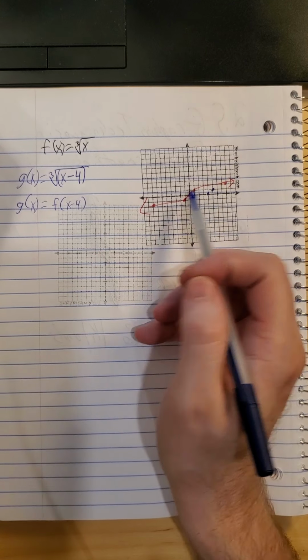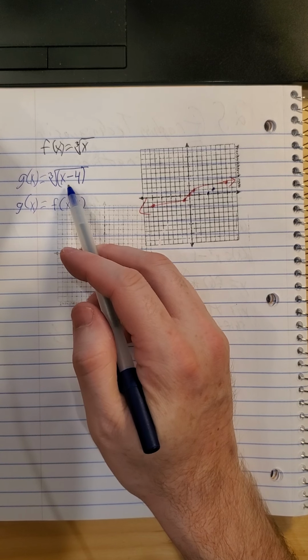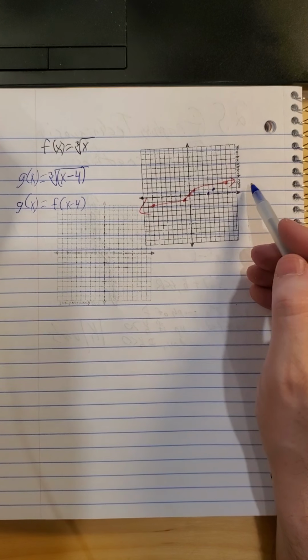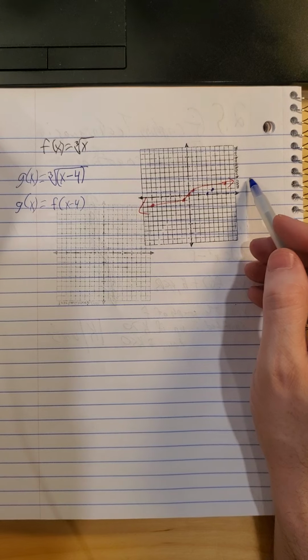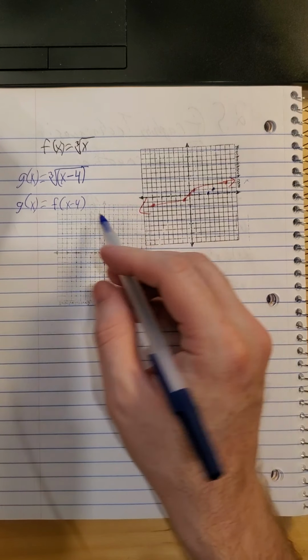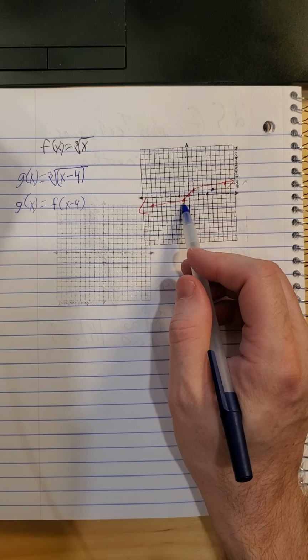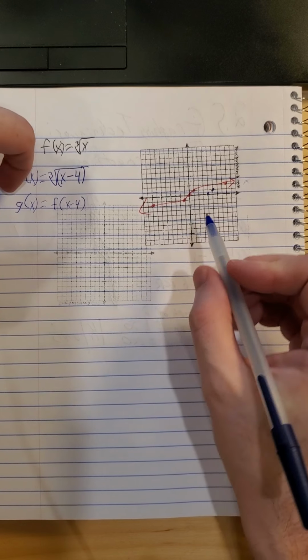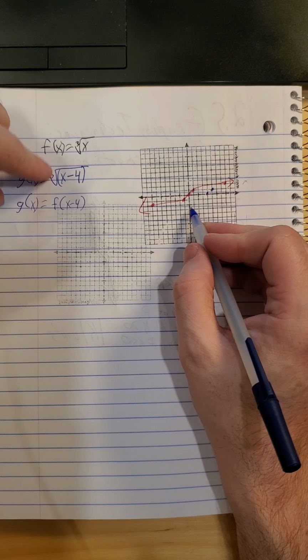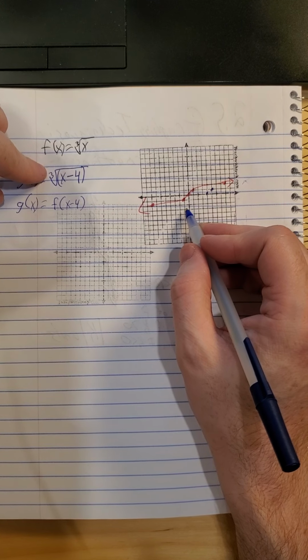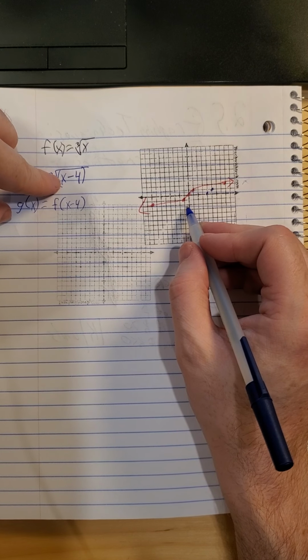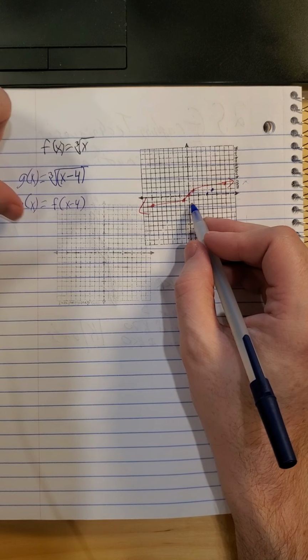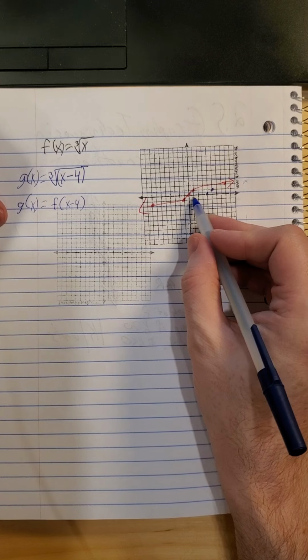Next perfect cube didn't happen until 8, and I'd have to go all the way to 12 to get that. So that's a little bit past where our graph goes. That'd be somewhere right around up there. We also have -1 as a perfect cube root. If I plug in a 3, 3 minus 4 is -1, cube root of -1 is -1.